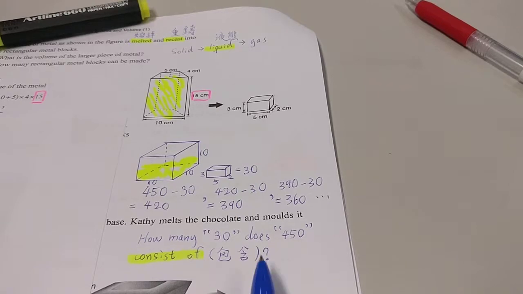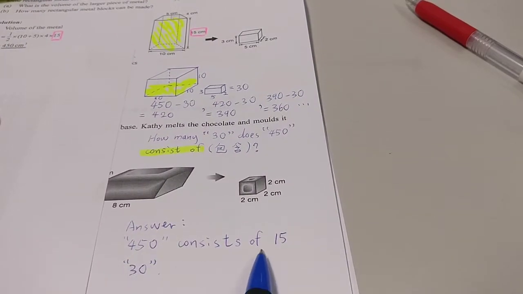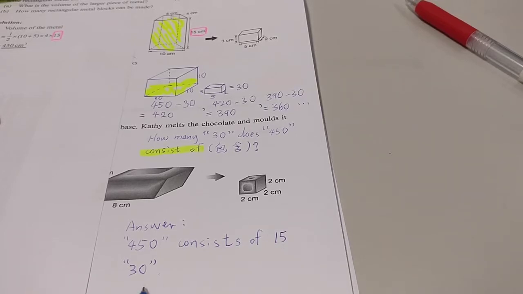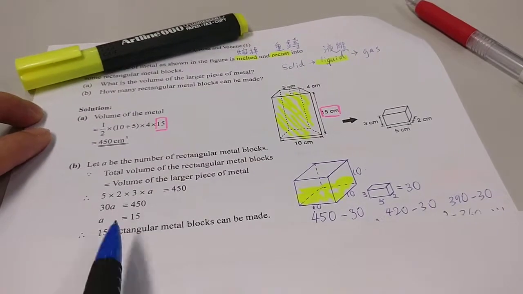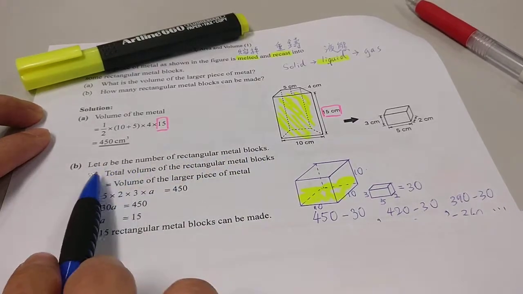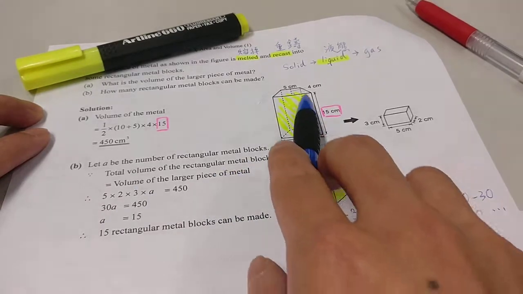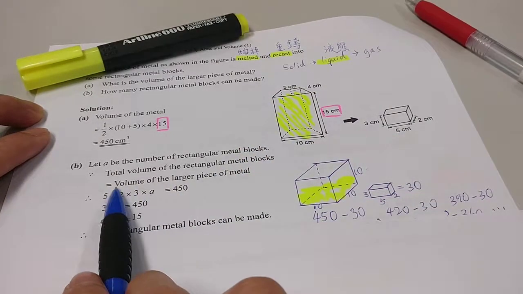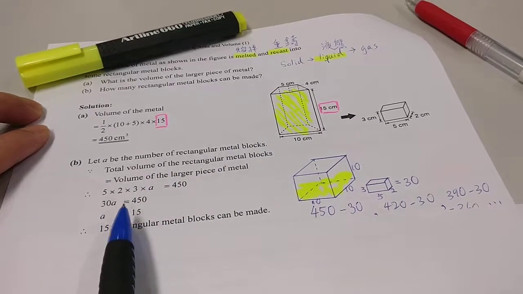So what is the answer? It should be 450 consists of 15 30, 即係話450係包含咗15個30. So we look back on the solution. Let A be the number of rectangular metal balls. Total volume of rectangular metal balls, that is the bigger volume, equal to the smaller volume times the number of balls.